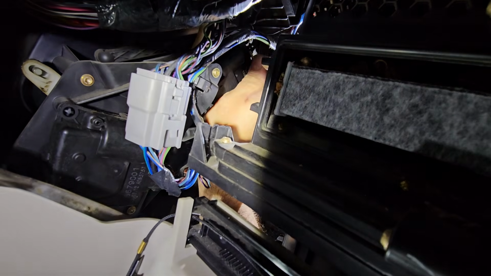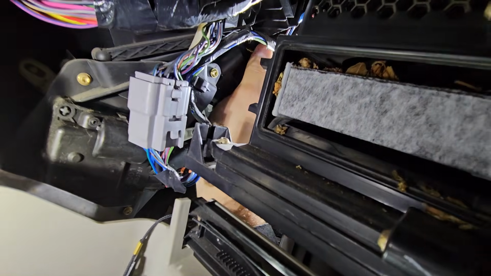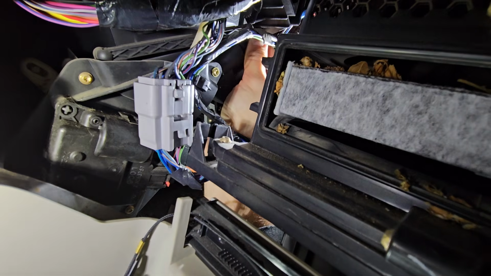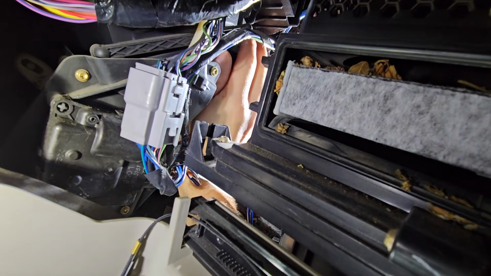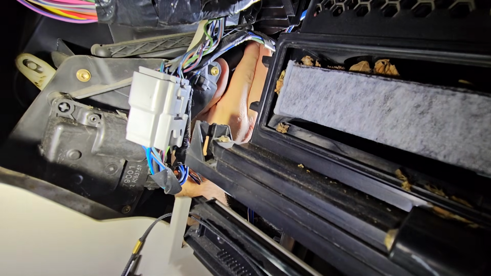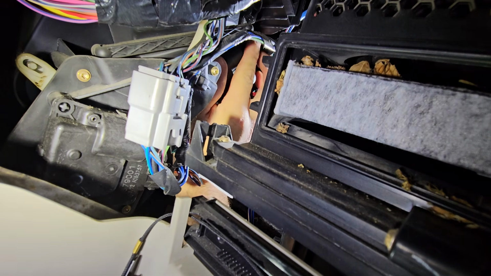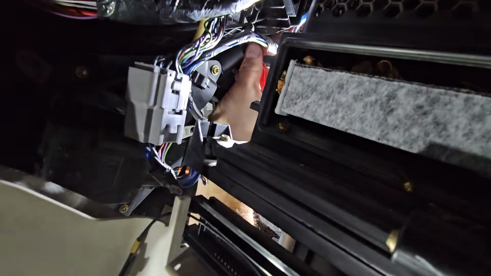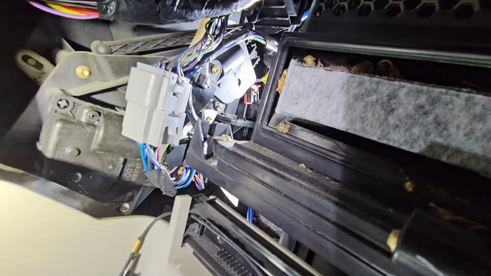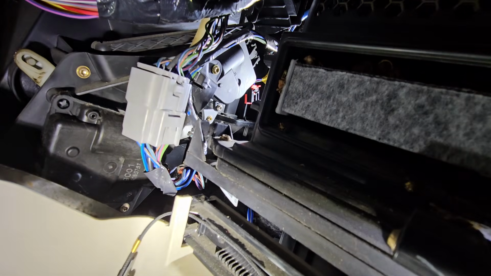I hope that camera angle is good. But I'm trying to show that you need to get those mounting screws back on. Oh, come on. Haven't got it in yet.